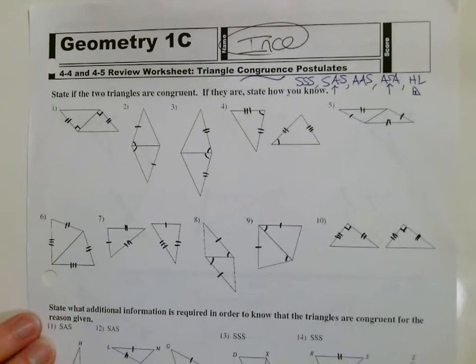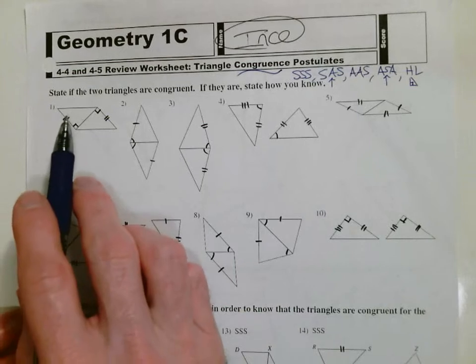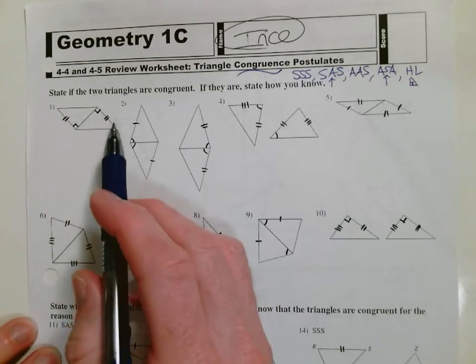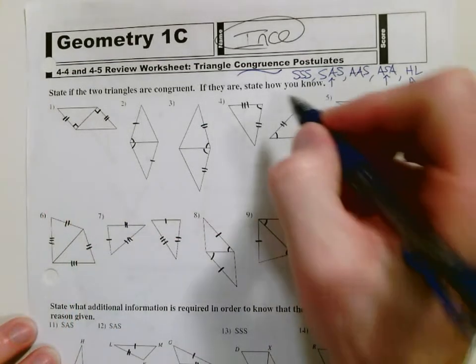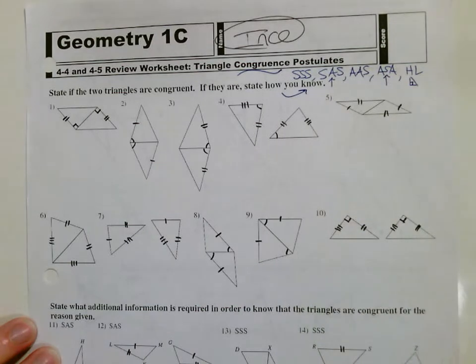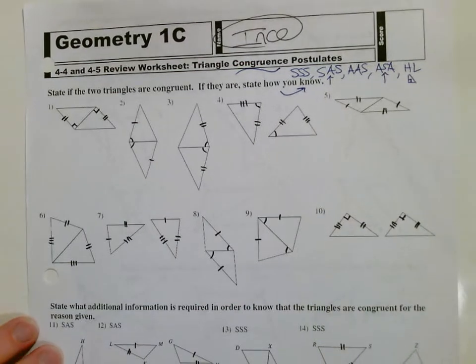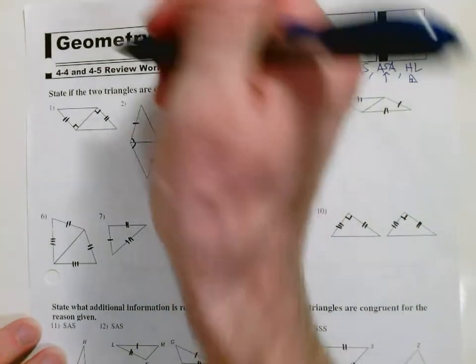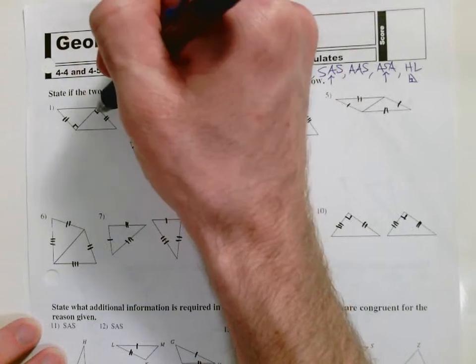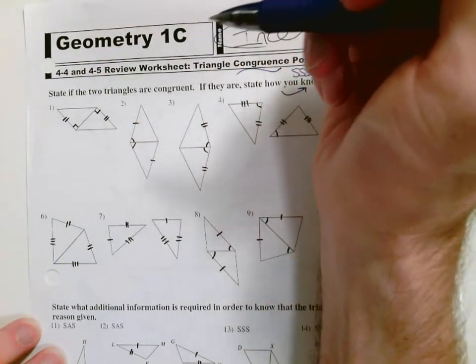Alright, let's go ahead and go through a few of these. First one, state if the two triangles are congruent. If they are, state how you know. So if they are, we're going to be referencing one of the 5 postulates that we just discussed. Looking at number 1, I notice that we currently are dealing with right triangles, so I'm already thinking maybe this is going to be HL.